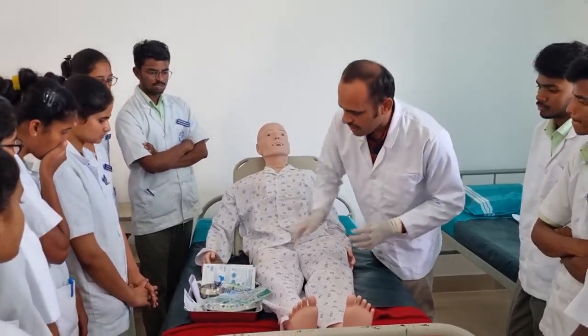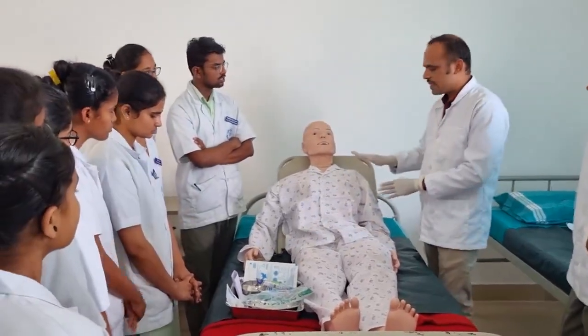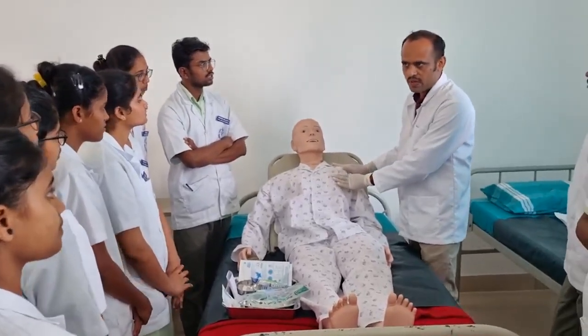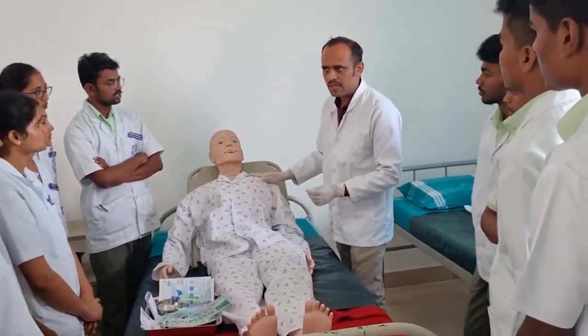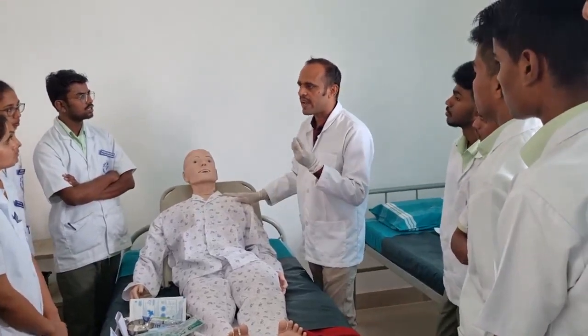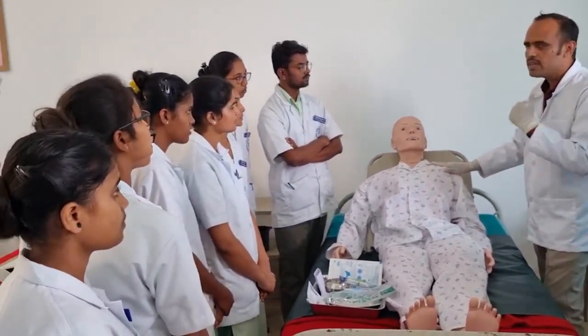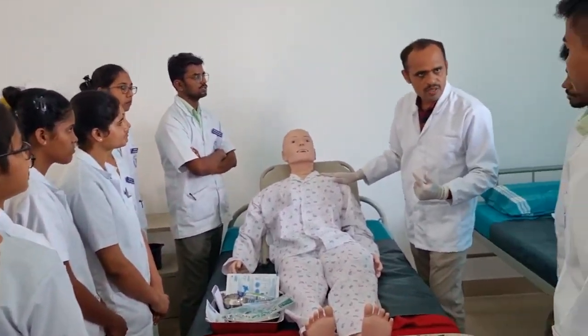Before starting the procedure, we have to place the patient in high Fowler's position. That is high Fowler's position. It will aid the entering of the NG tube from the nostril up to the stomach.